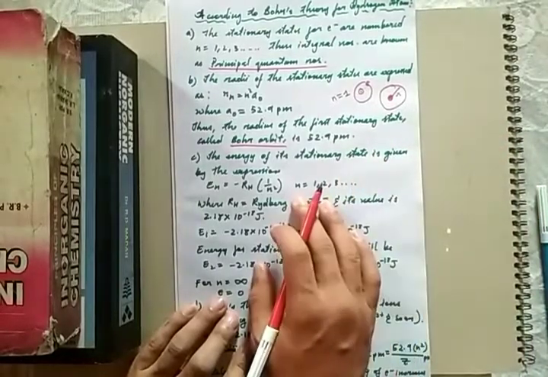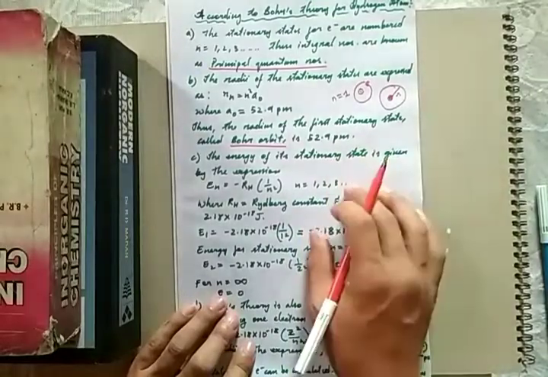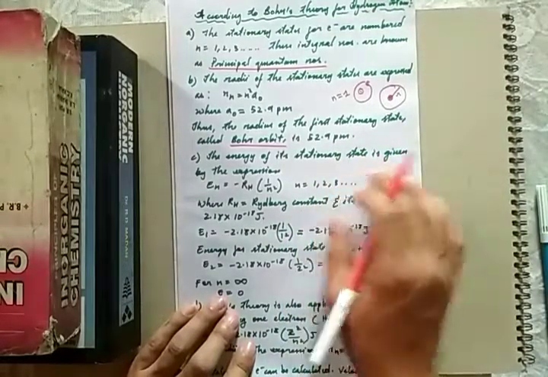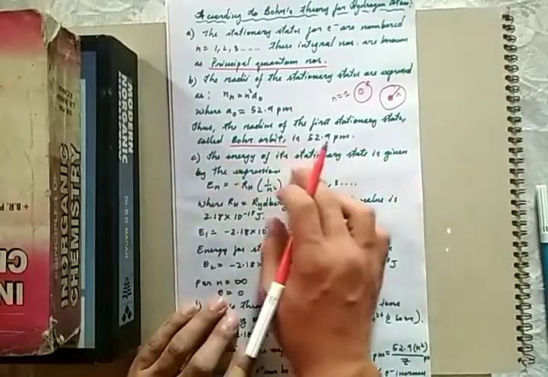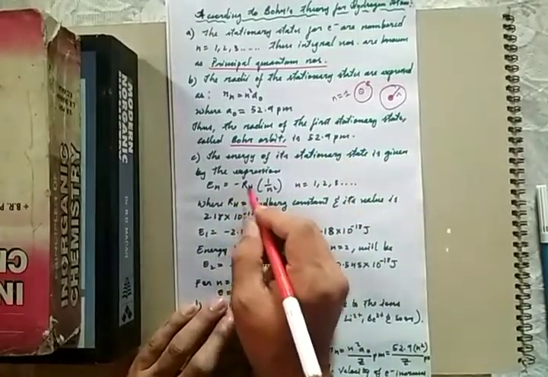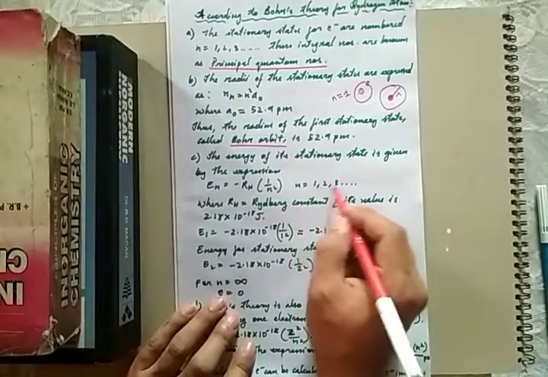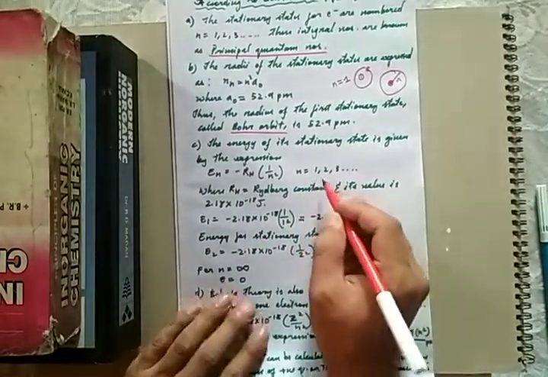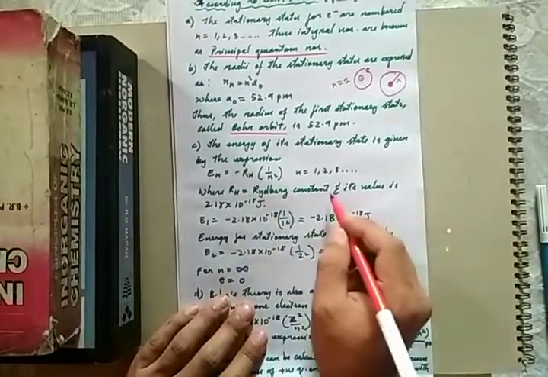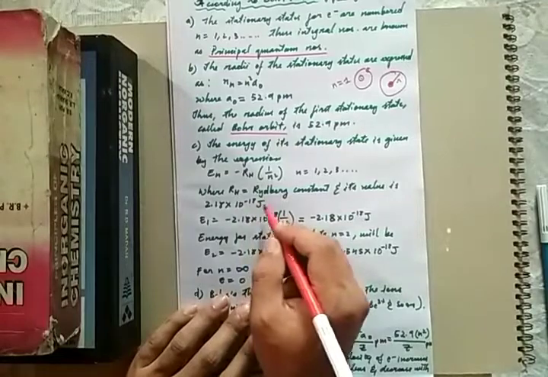However, it may jump from one state n1 to n2, or n1 to n3, like that. So the energy of the stationary state is given by E_n is equal to minus R_H times 1 by n square, where n is the integral value, and R_H is the Rydberg constant and its value is 2.18 into 10 to the power minus 18 joule.